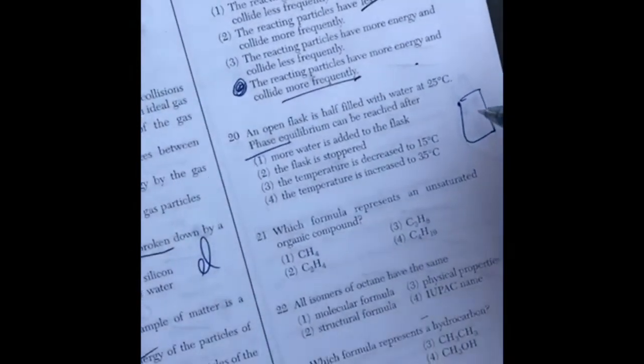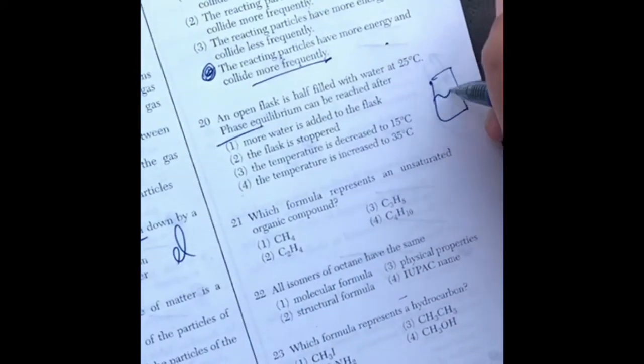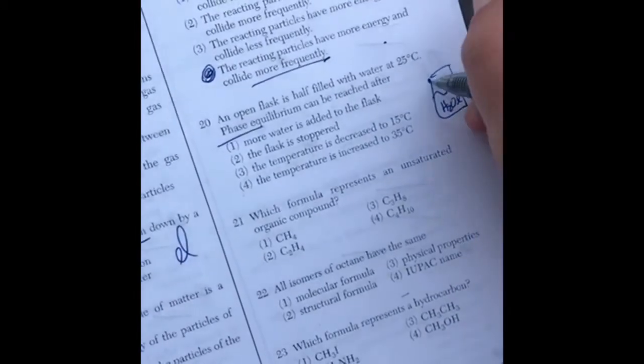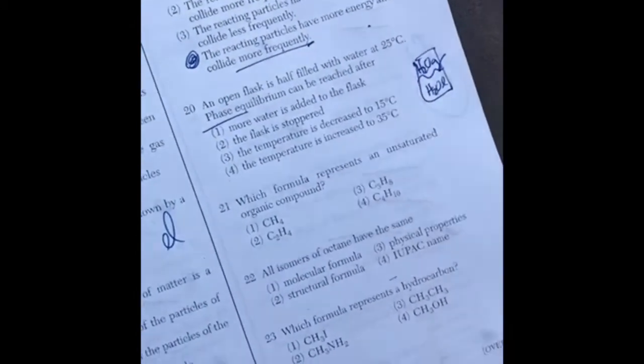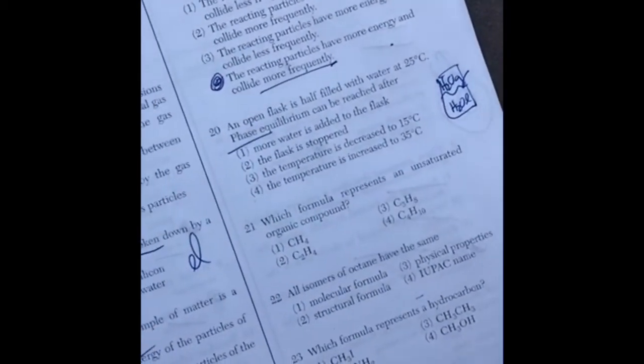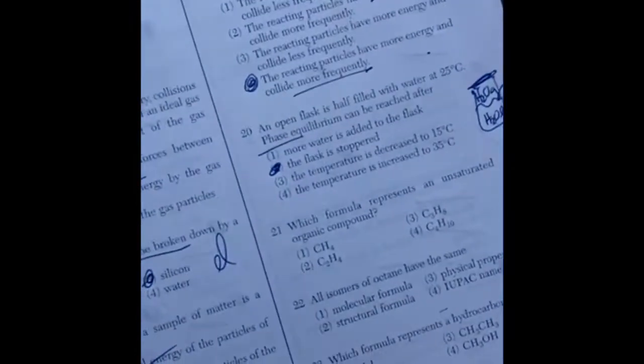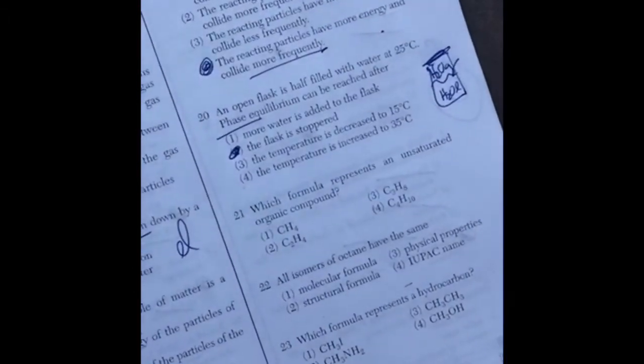An open flask is half filled with water at 25 degrees. Phase equilibrium. So phase, I want you to picture this is my container, and if I have a liquid in here, I'm going to go back and forth between H2O liquid and H2O gas. And the only way I'm going to get equilibrium is if this is a closed container. So I have to make sure it has a stopper on it.